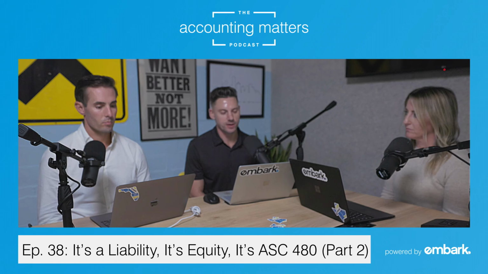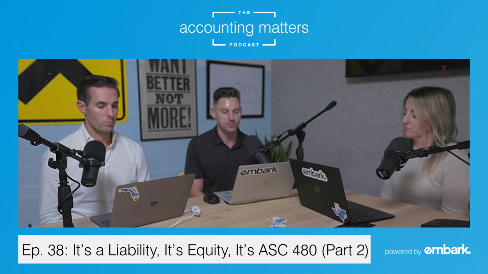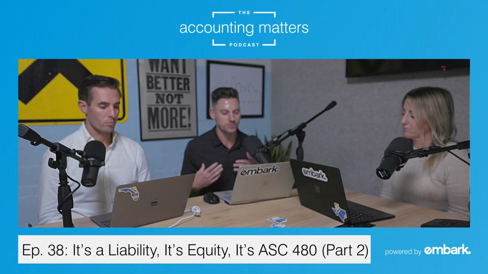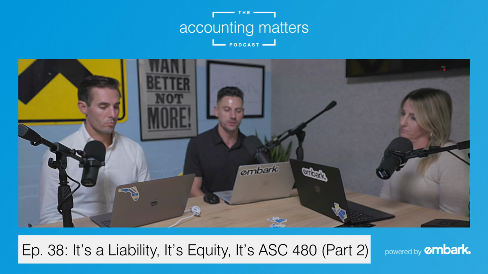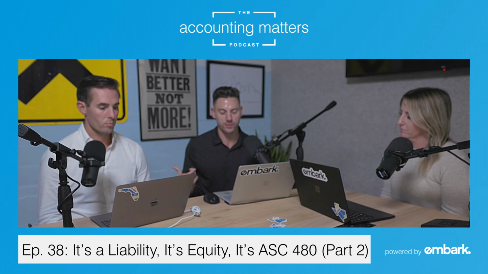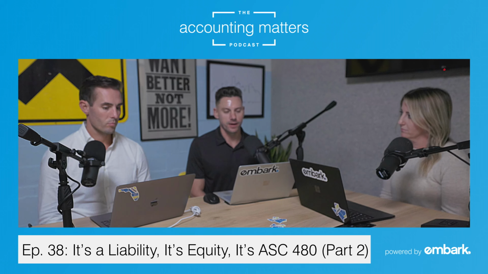And then the last one we talked about was a monetary value that moves inversely to the value of the shares. I don't see this one as often, but a typical instrument that would potentially fall into this type of monetary factor would be a net share settled written put option or a net share settled forward purchase contract.